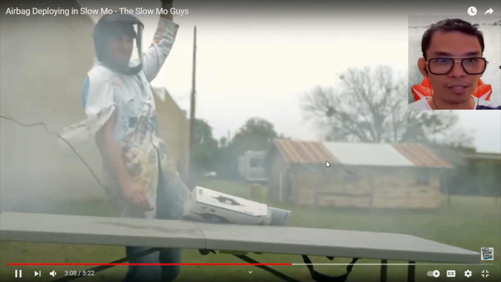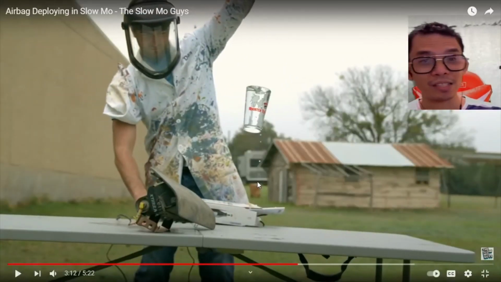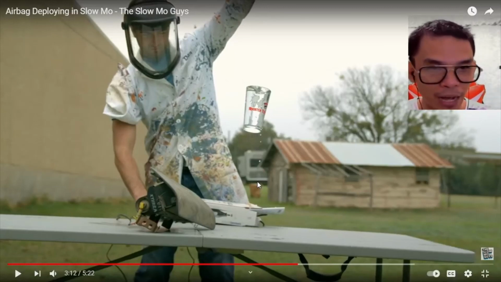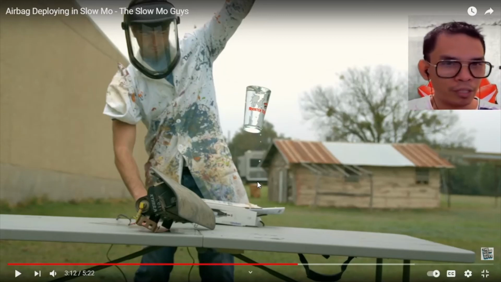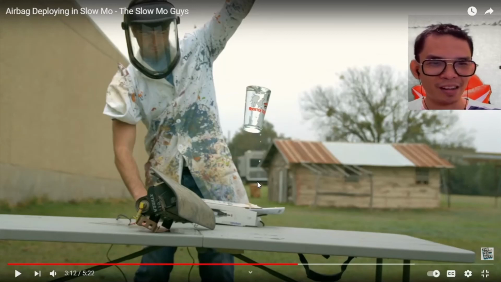Alright, so that is the immediate deployment of the airbag once it detects. Once the computer or the sensor detects any changes in the vehicle, it will deploy that airbag immediately to prevent injury. All right, so that is one of the most profound and realistic examples or applications of Avogadro's law in real life.